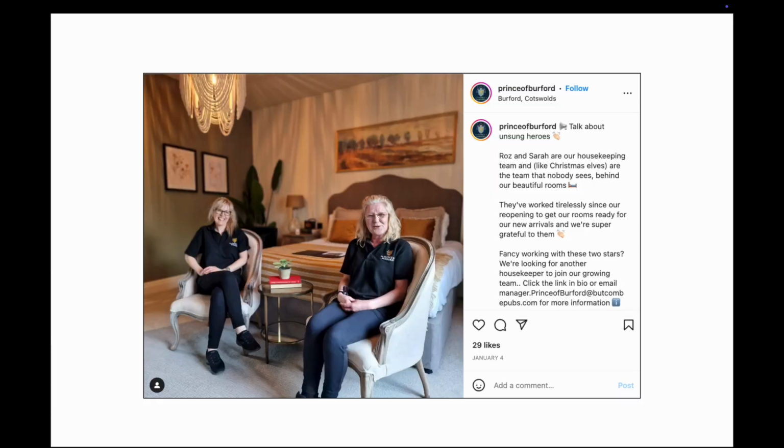Photos can be a powerful way to capture your audience's attention and promote your business on social media. Here are a few tips for creating top photo content for social media.